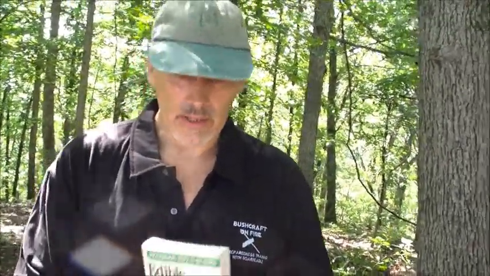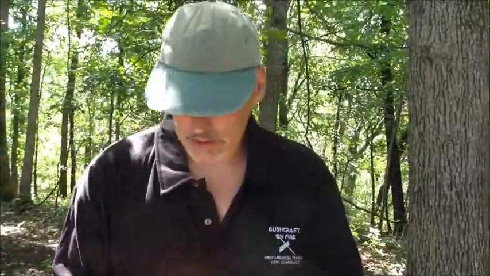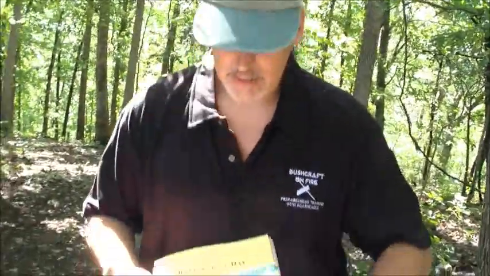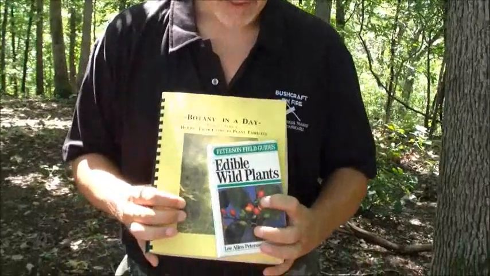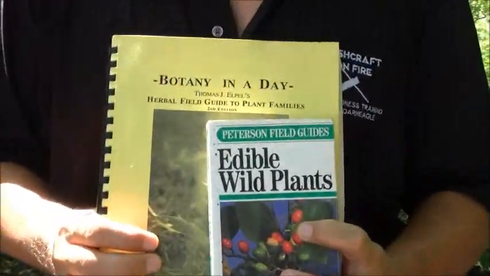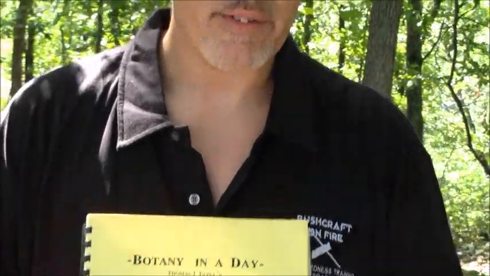So this is one of the best books I've ever used, coupled along with Botany in a Day. I think this will give you plenty of material to at least get a very good understanding of plants, and help you identify what's edible out there.